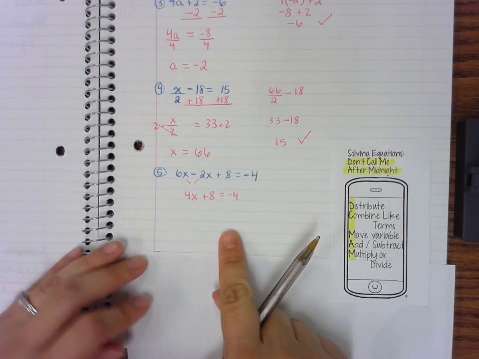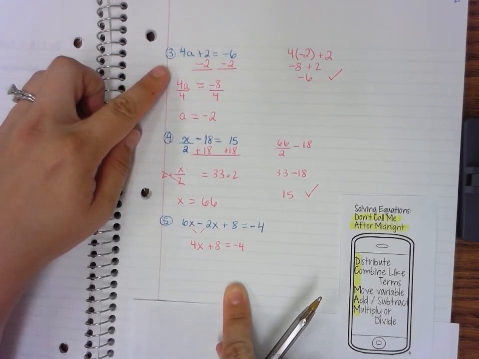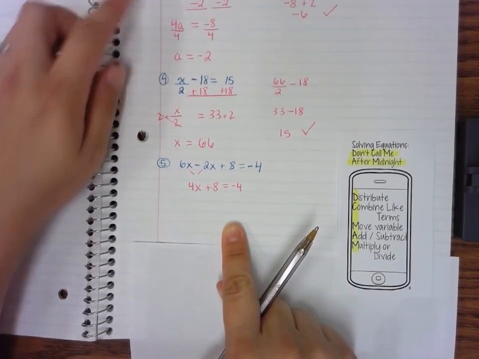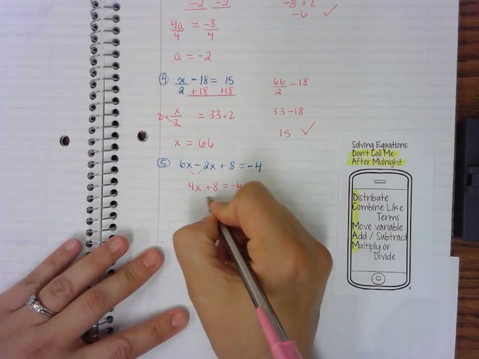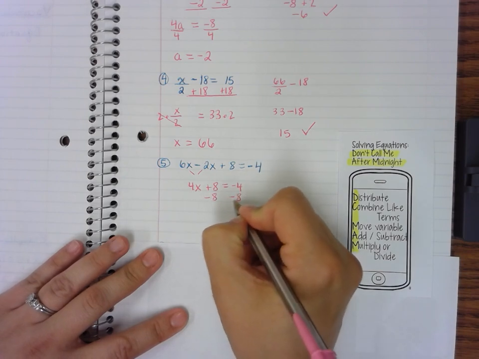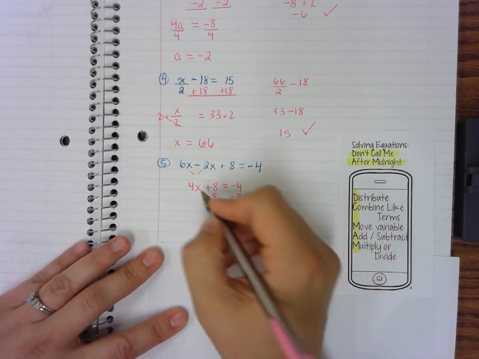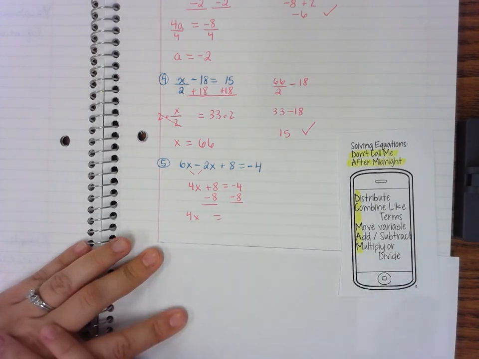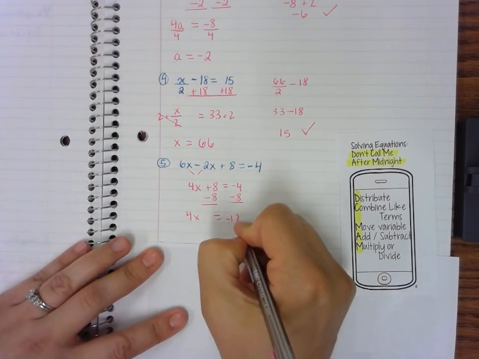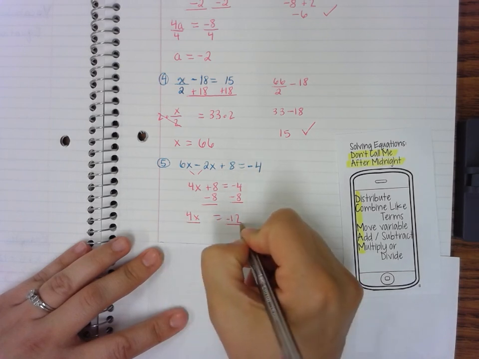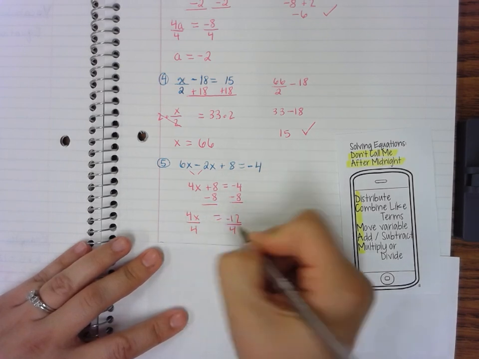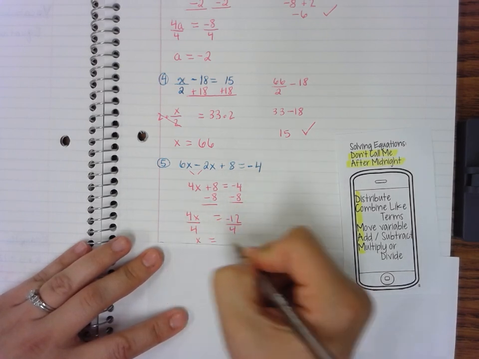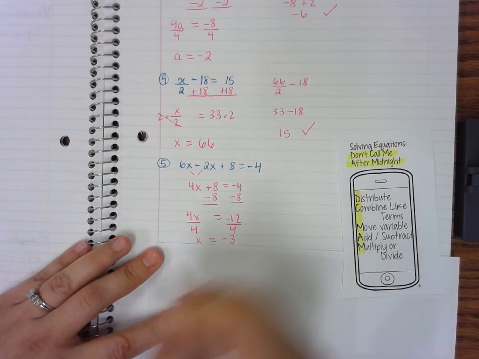Now it looks similar to the one that we did up here. So it's a two-step problem where we are going to subtract 8 from both sides. That's the inverse. Bring down the 4x. Negative 4 minus 8 is negative 12. Then we are going to divide both sides by 4, and x is equal to negative 3.